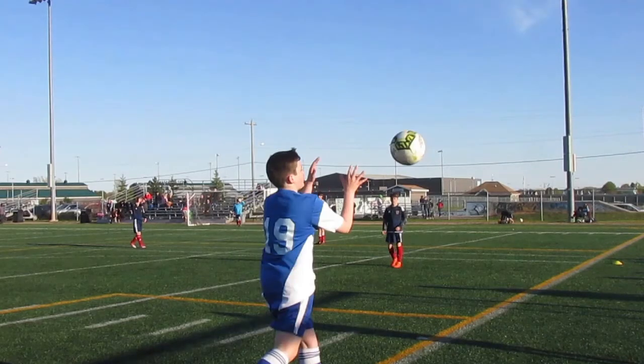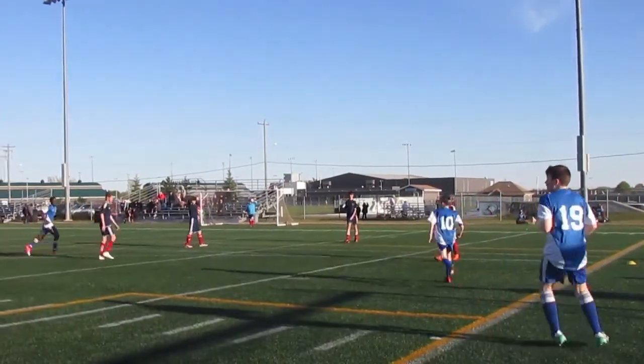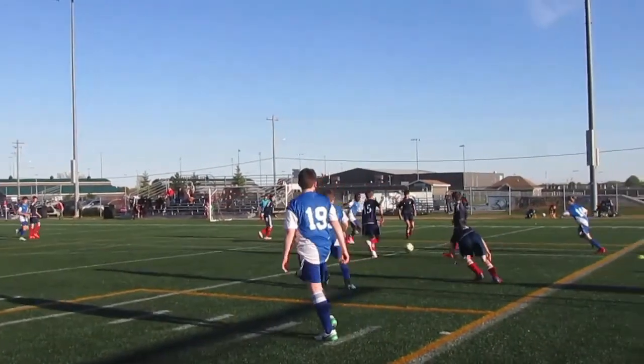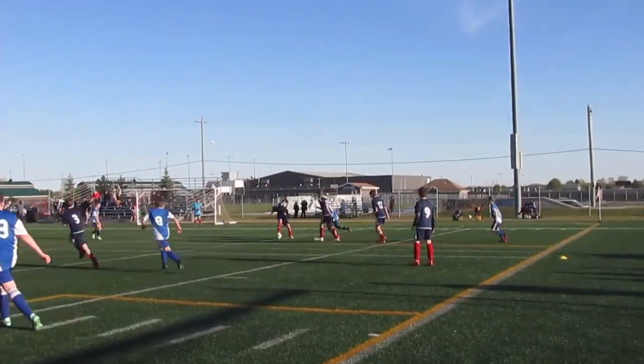Alright guys, going to bring it from the chalkboard now to some live action. What we're going to catch up with right now is our opponents taking an offensive throw in our defensive third. So we need to be on high alert. We're going to let this play at full speed, and then I'm going to break it down in slow-mo. Enjoy.